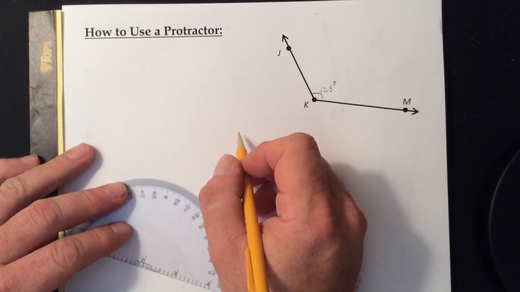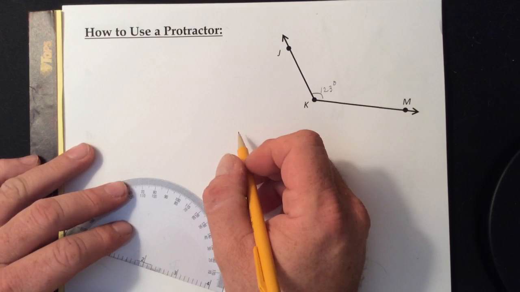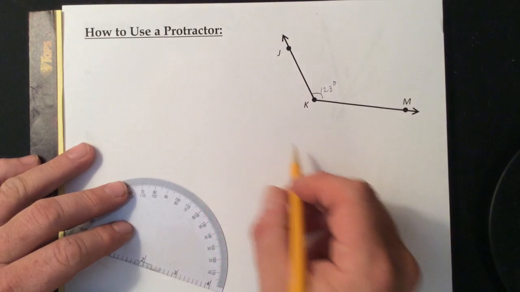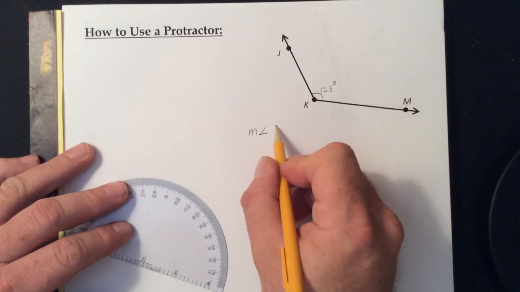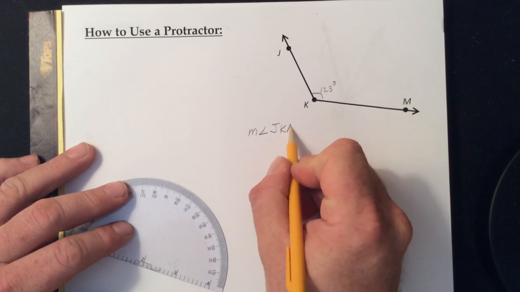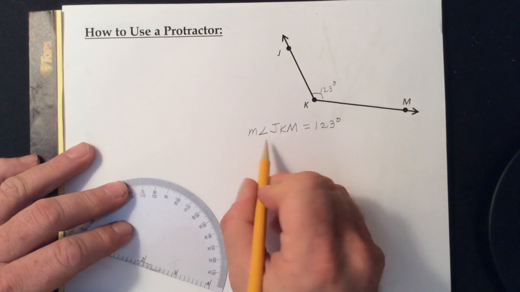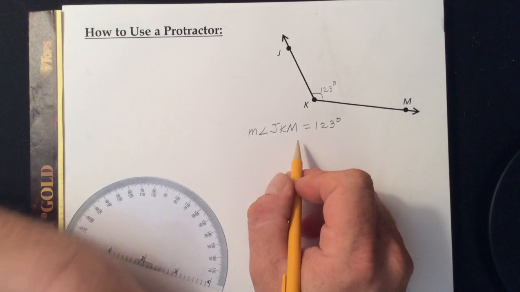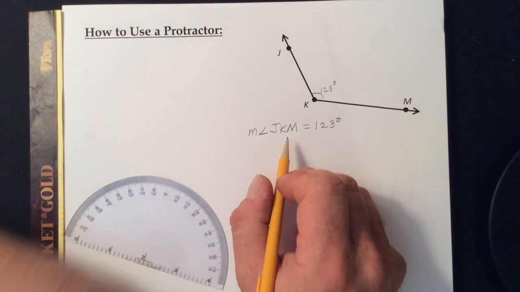The problem asked us to use a protractor, but to also make a geometric statement about the measure of the angle. So the measure of angle JKM equals 123 degrees. Now we could have written this in two other different ways, and we'll go over that here in this next example.